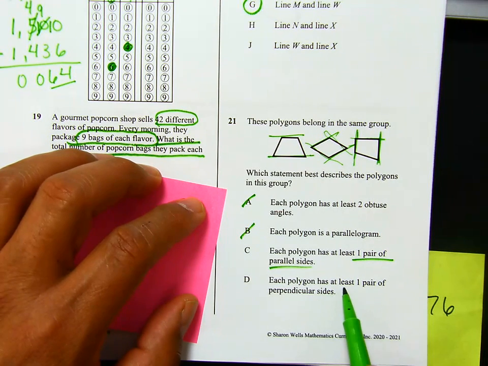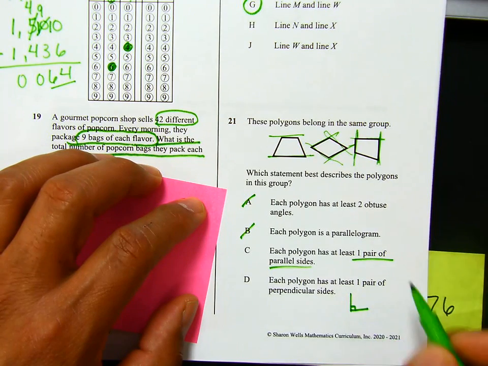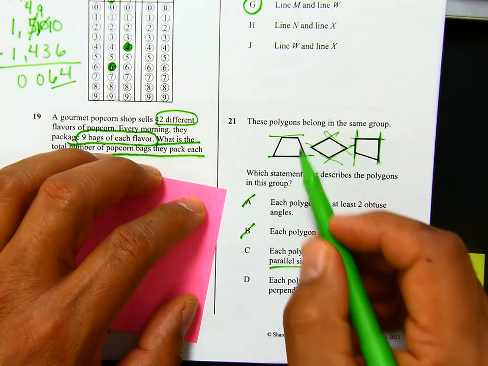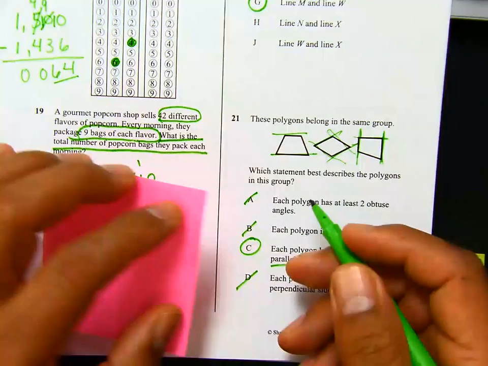Each polygon has at least 1 pair of perpendicular lines. Remember, perpendicular lines give us right angles. This has no right angles, and that one has no right angles. This one has 2, so it can't be this one. Our answer is C.